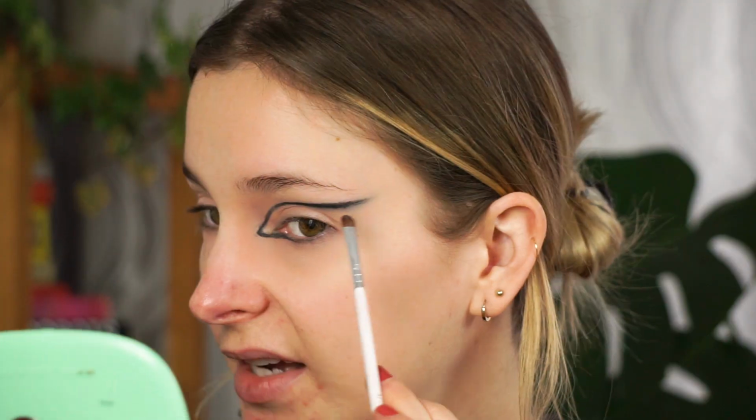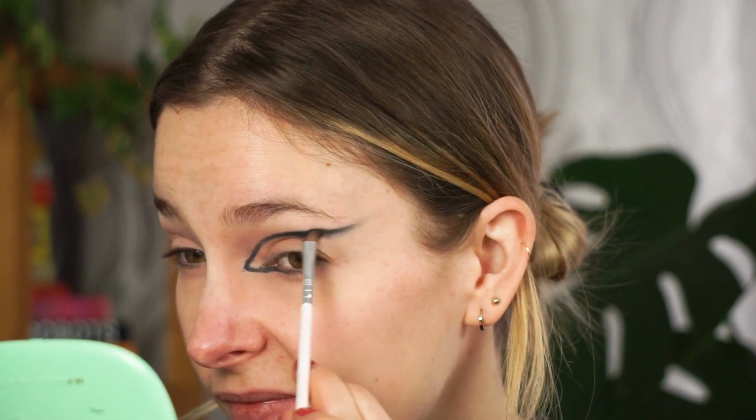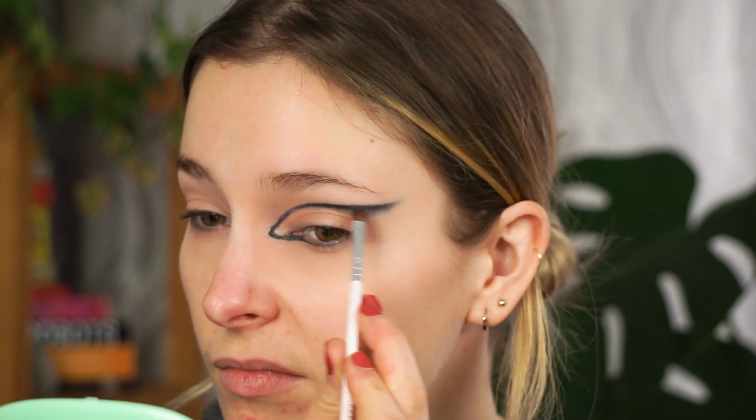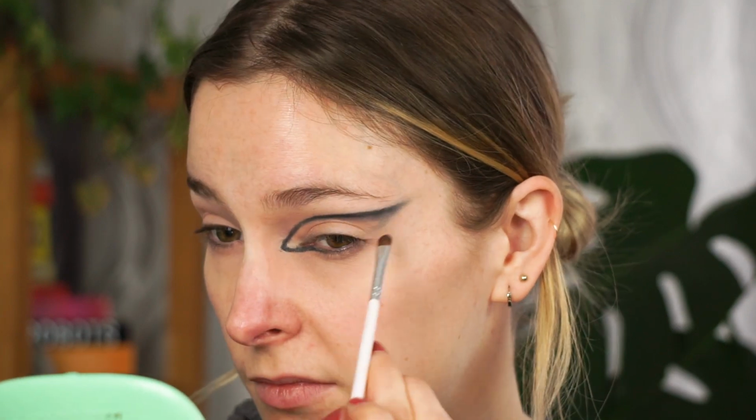I do want this shade to be very, very blown out, but I'm starting very small and building as I go, adding more color as I go. I don't want to apply too much at once and not be able to remove the black. And also I'm going to start and smudge that black kohl liner towards the corner of my eye.